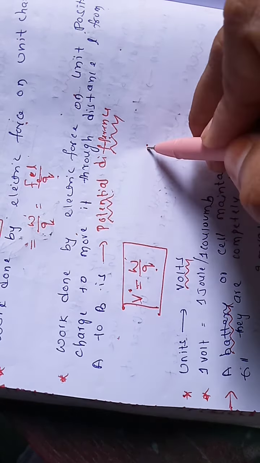Battery or cell maintains constant potential difference till they are completely discharged. Okay, now let us see a small explanation regarding battery. So battery, it consists of two metal plates we call electrodes and a chemical we call electrolyte.